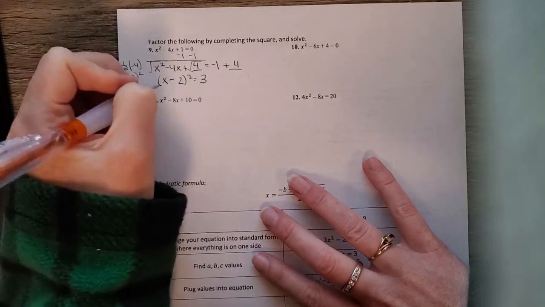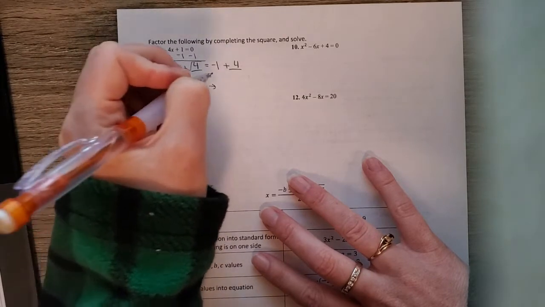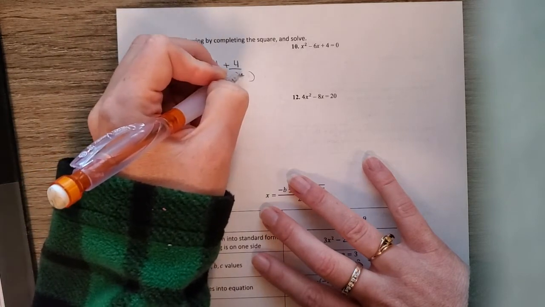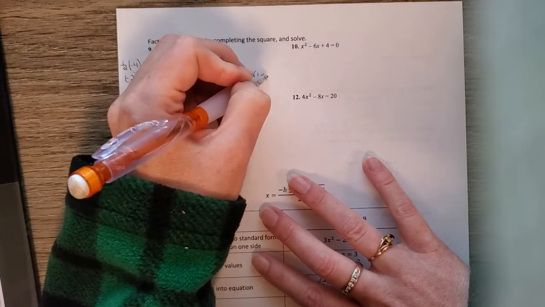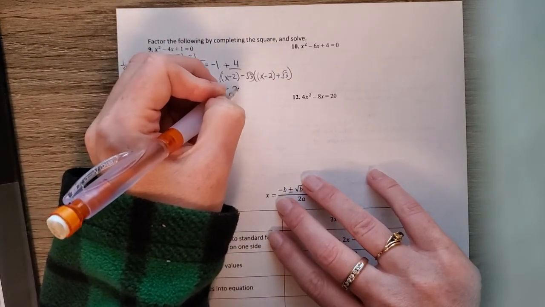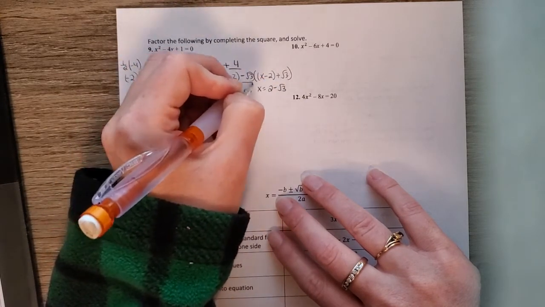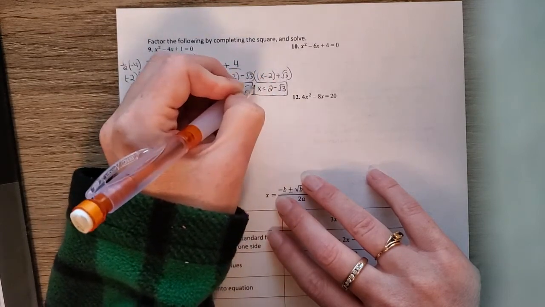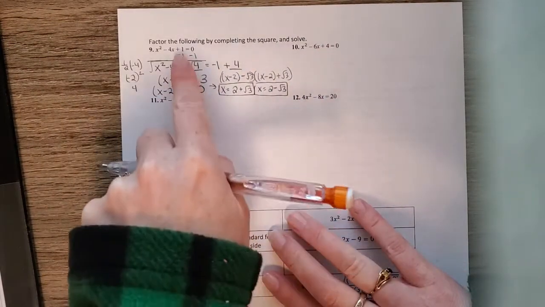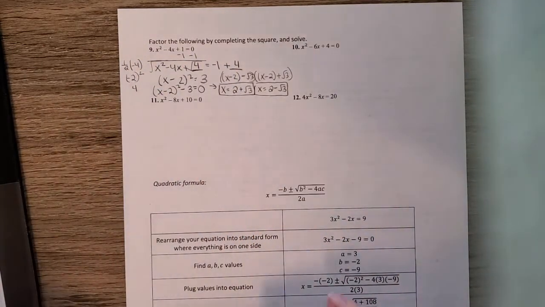And then we took this and we moved it to the same side. So x minus 2 squared minus 3 equals 0. And if we factor that, we're going to get x minus 2 minus the square root of 3, and then x minus 2 plus the square root of 3. And if we set those equal to 0, we get x equals 2 plus root 3 and x equals 2 minus root 3. So those are the two answers. So that's what you're going to do on each of these. Move the term to the other side. On number 12, it's already moved. Put your plus blank on both sides. Fill in and figure out what goes on the blank, and then factor.